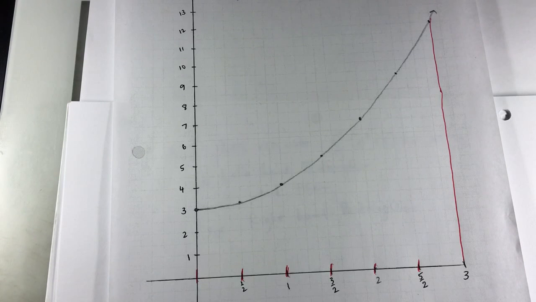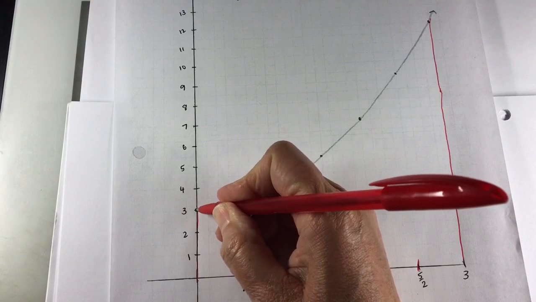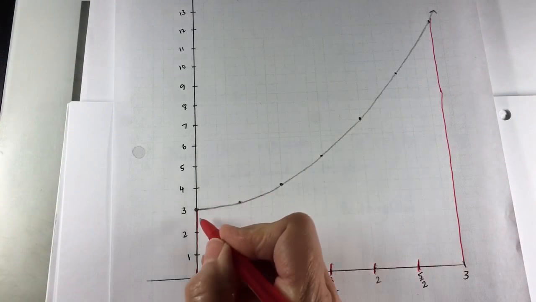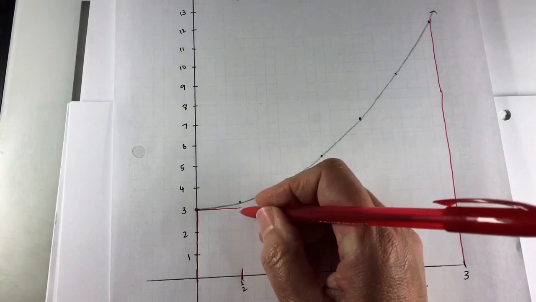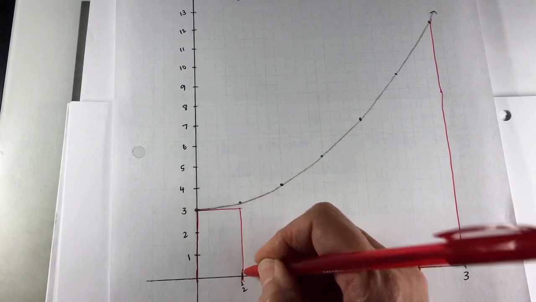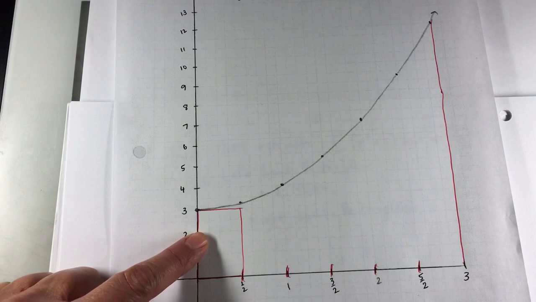And if I'm doing left hand, I need to go up the left side, and when I get to the graph of the function, then I'm going to cut straight over and come down the right side. So here's my first left-hand rectangle.